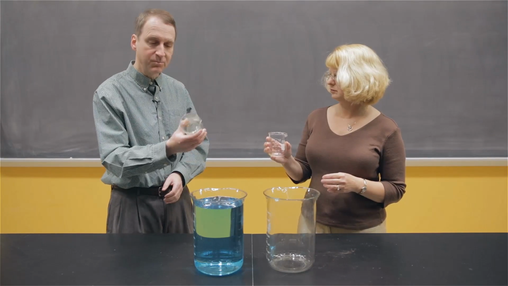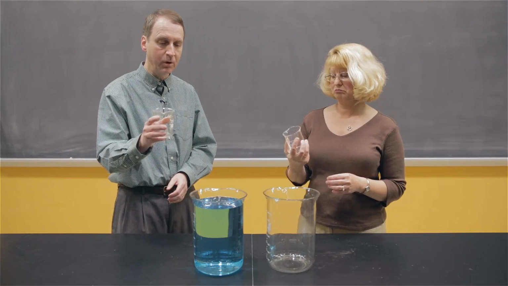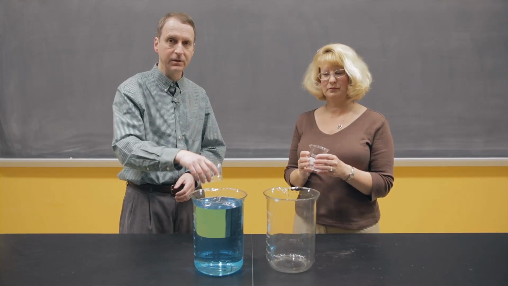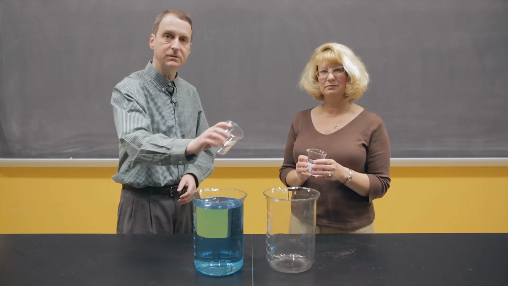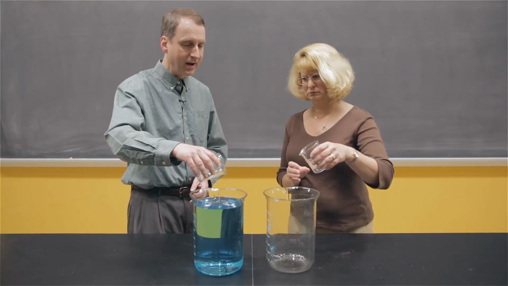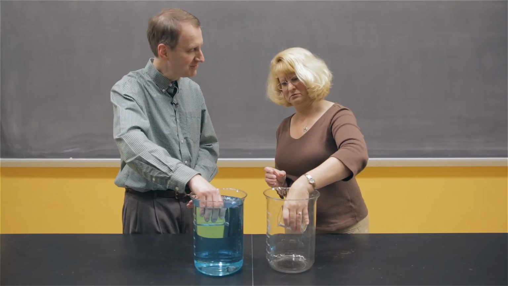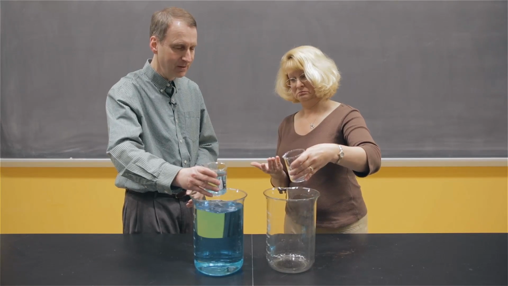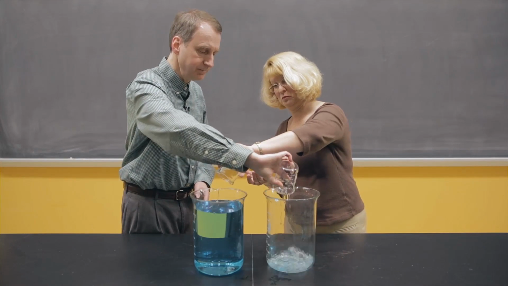We each have a small 250 milliliter beaker, and what we're going to do is dip the small beaker into the large one and then transfer over to the opposite beaker. So let's go ahead and do that. Obviously, you don't have any in yours, so there's nothing to transfer, but we'll go ahead and do that anyway.